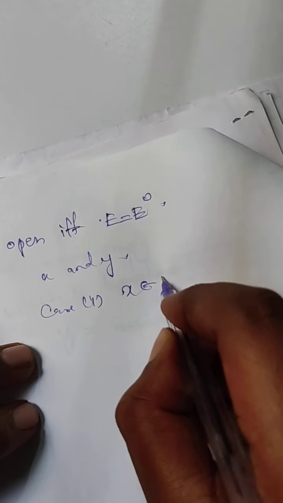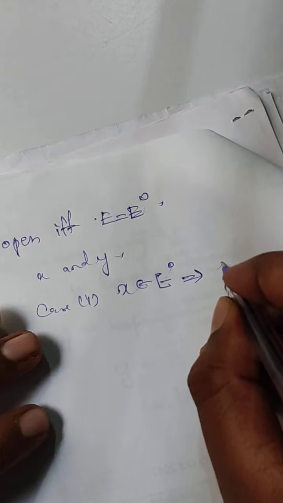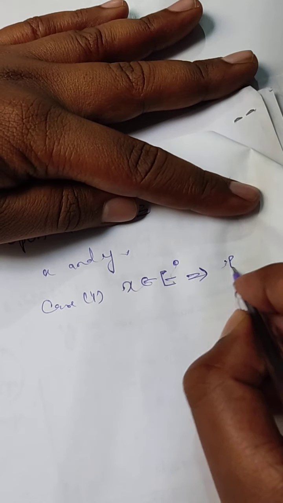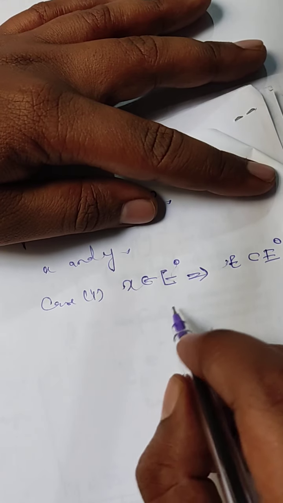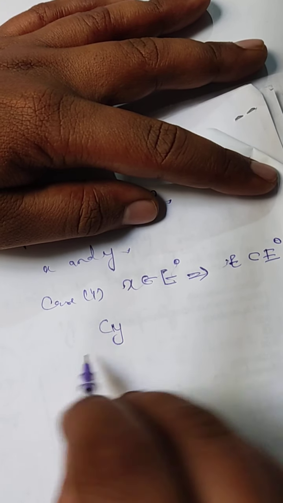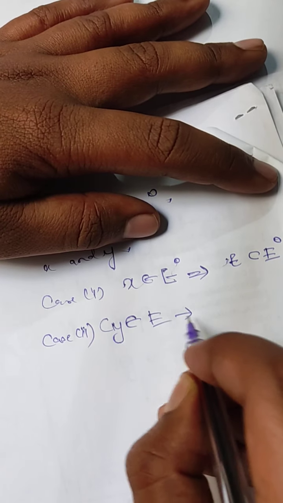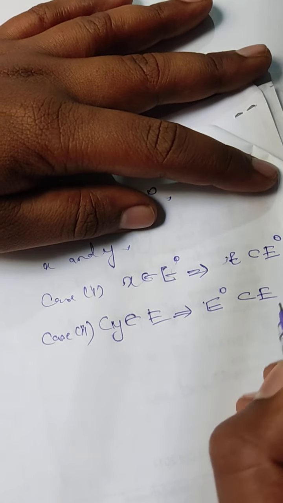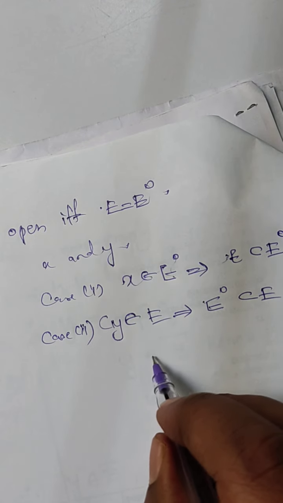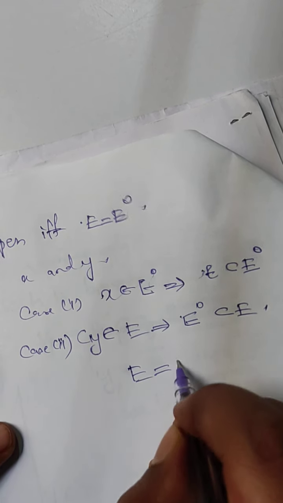Case 1, if x belongs to E interior, we get that E is a subset of E interior. Case 2, if y belongs to E, we get that E interior is a subset of E. From case 1 and case 2 we get that E equals E interior.